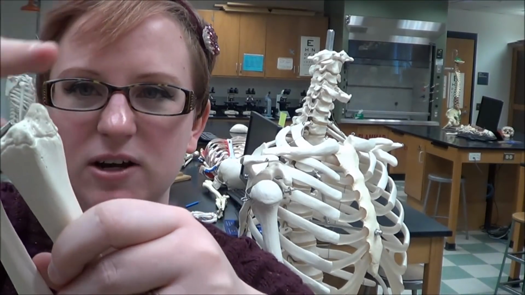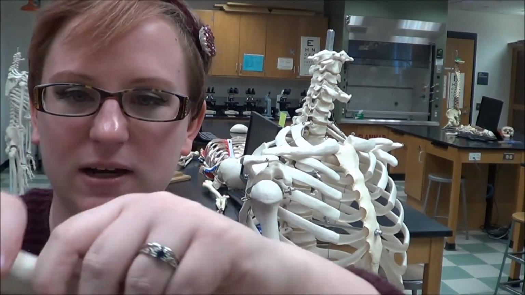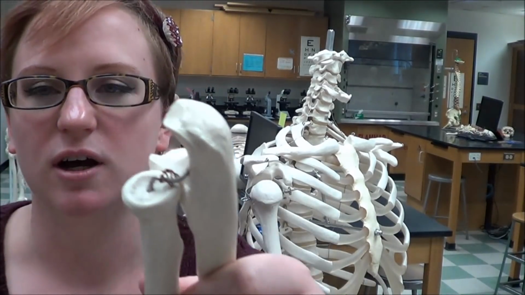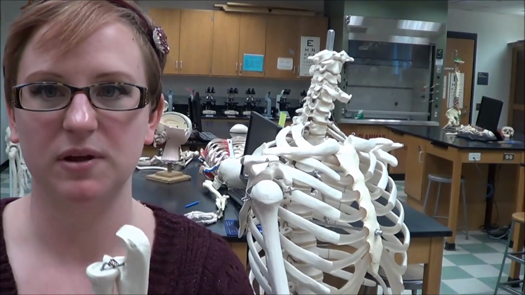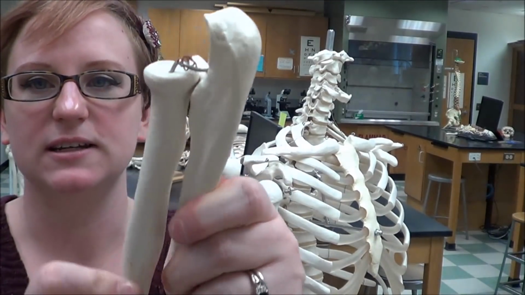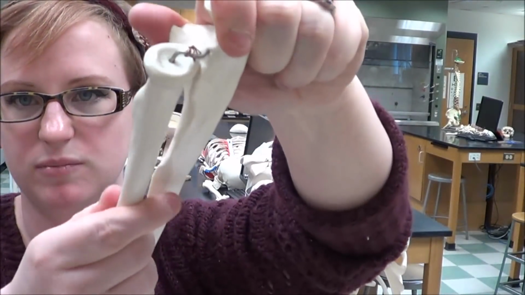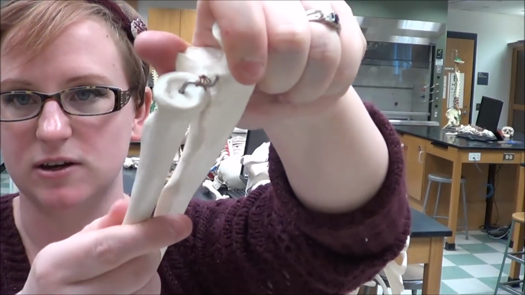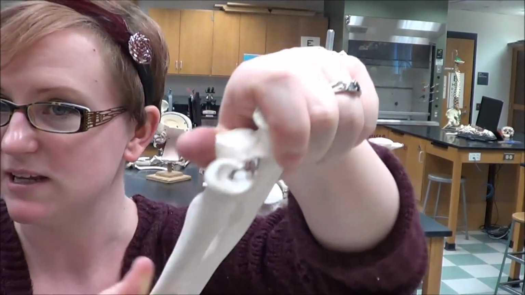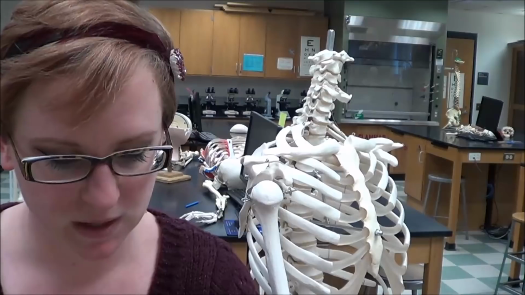It has this broad end, it almost looks like a tooth at the end, and it's very broad. And then the other side has the suction cup. So that's what I would look for, that suction cup. It's the radius because you can see, I don't know how well you can see it on this camera, that it rotates against the other bone it's sitting against. That's why it's called the radius, because it rotates around its axis.